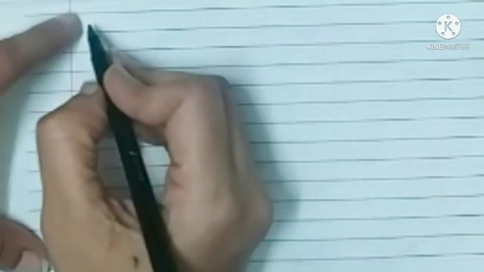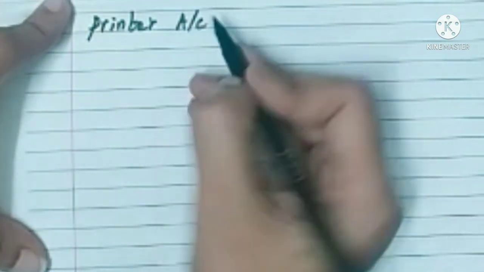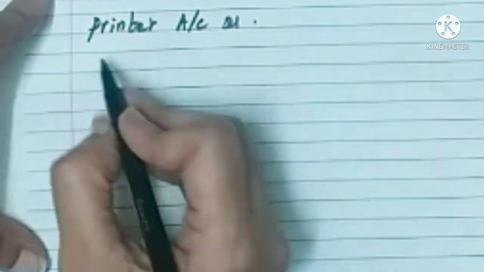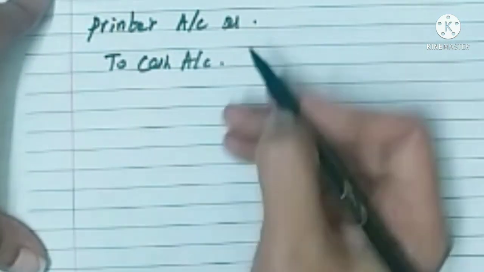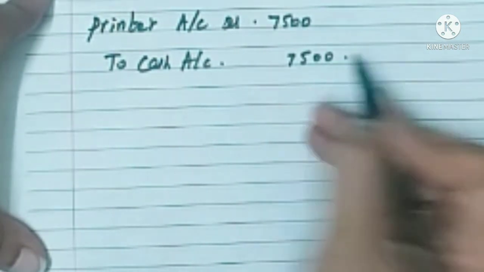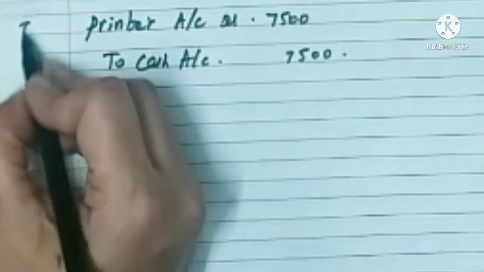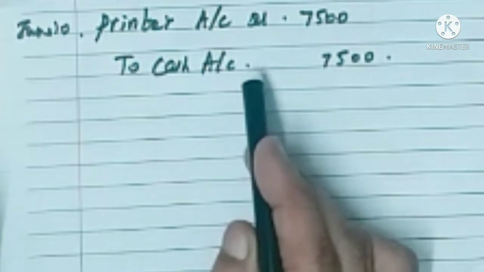Entry is printer account debtor to cash account. Amount is rupees 7,500. Then date of the transaction is June 10. Here cash account is credited.